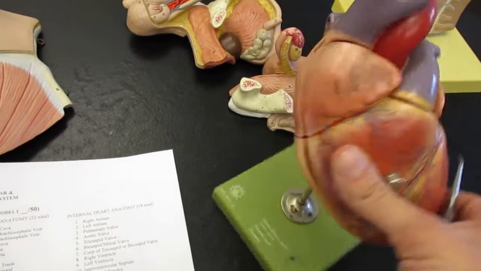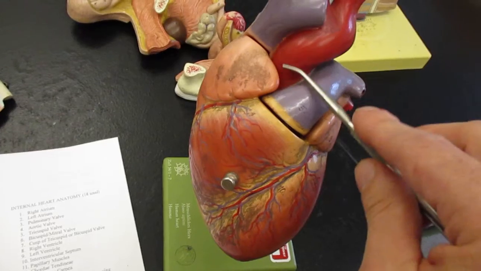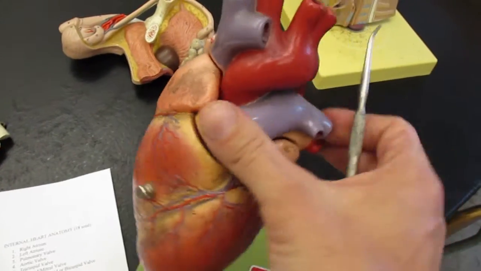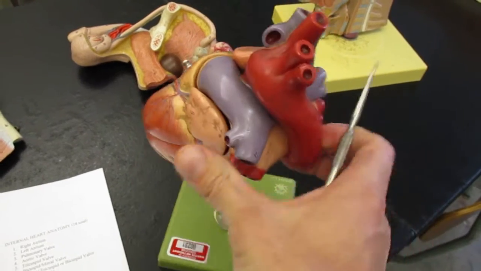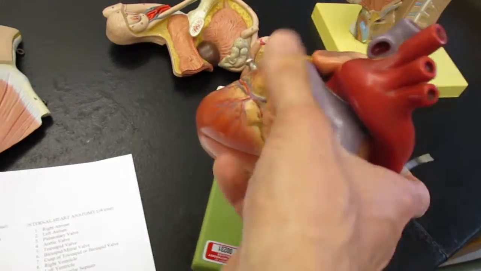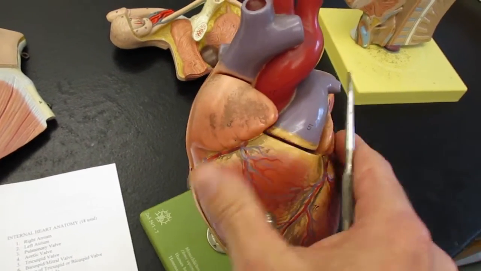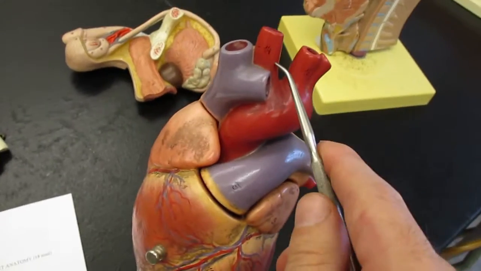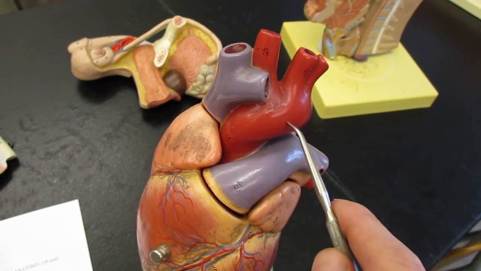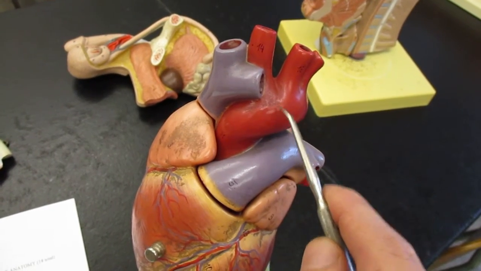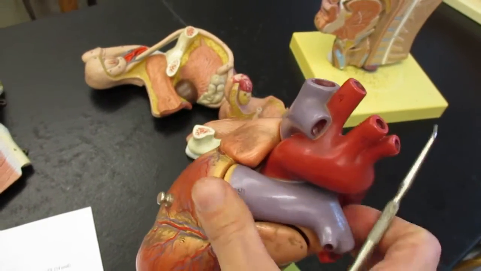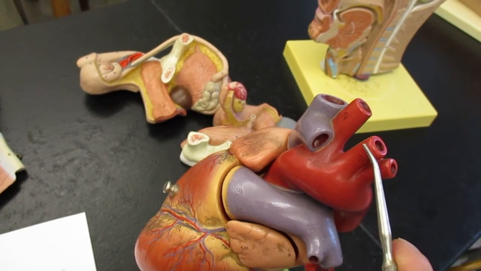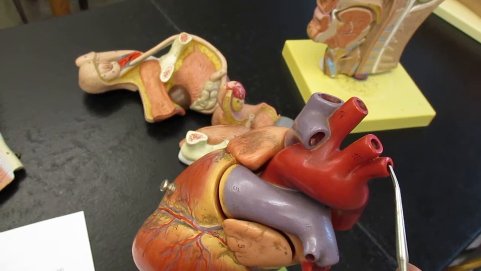Okay, we have the ascending aorta right here, and then you have your aortic arch, which is right here, and then your descending aorta. Okay, we have the brachiocephalic trunk right here. So you have your aortic arch, your brachiocephalic trunk, and then you have your left common carotid artery, and then the left subclavian.